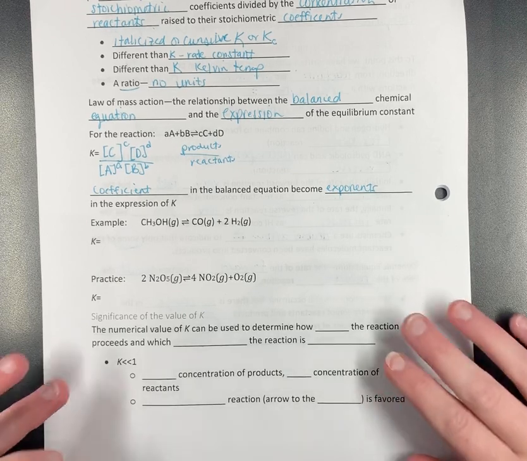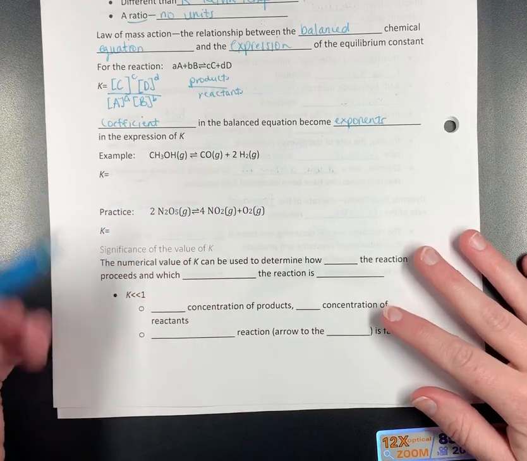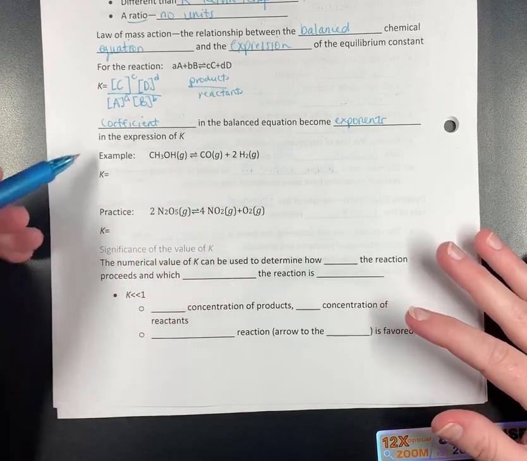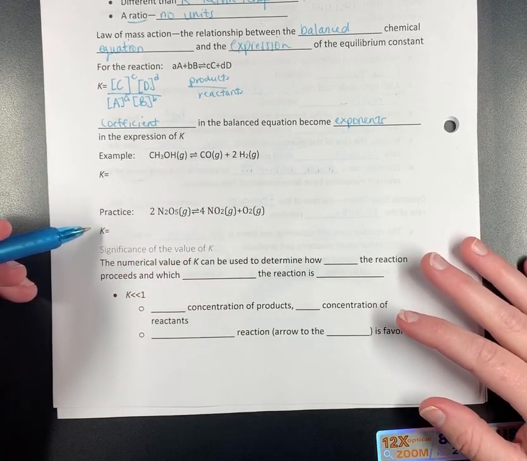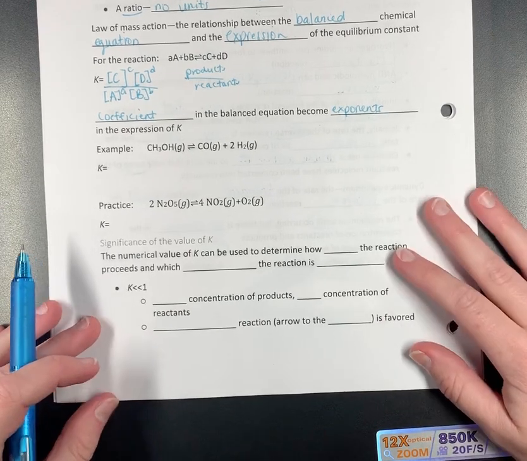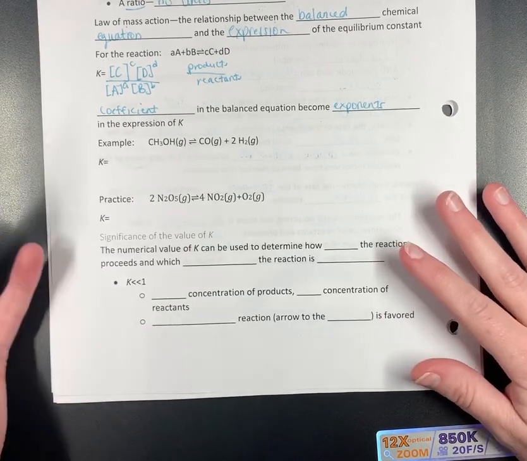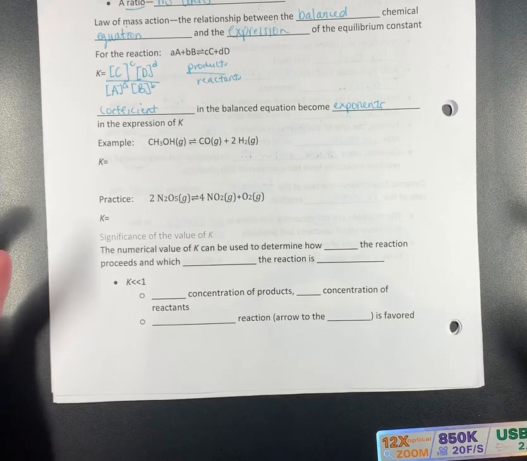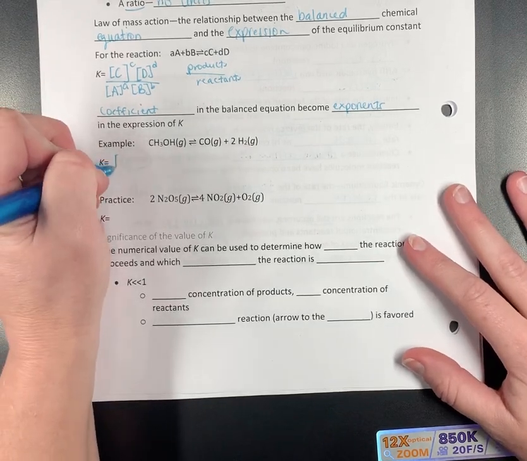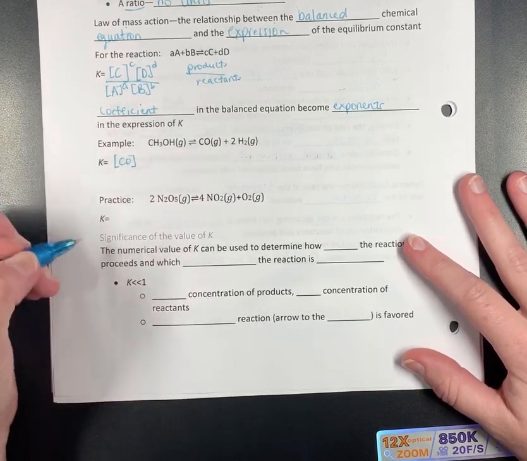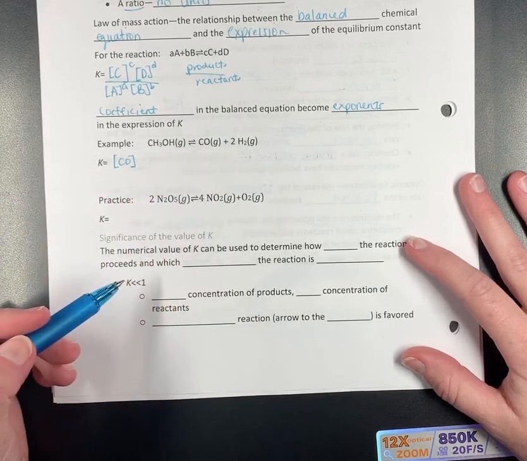So let's take an actual reaction equation. Notice I've not given you concentrations, but we would write the expression for the equilibrium constant as products. Obviously, if there's no coefficient, it's assumed to be 1. You don't have to put the 1.